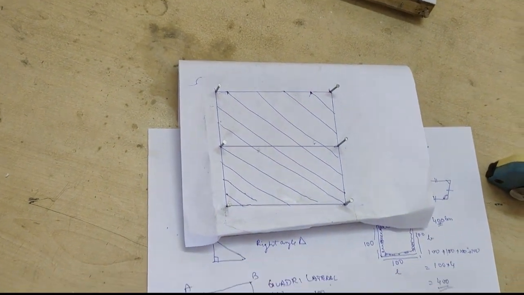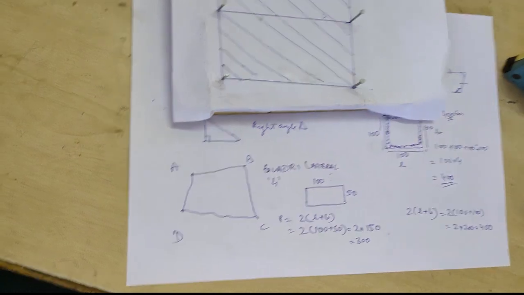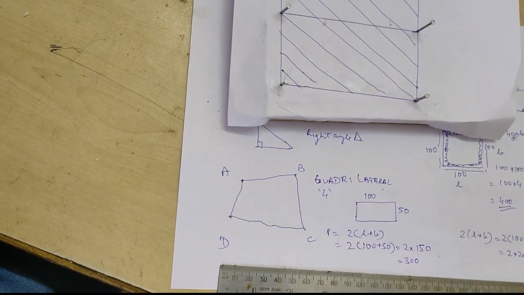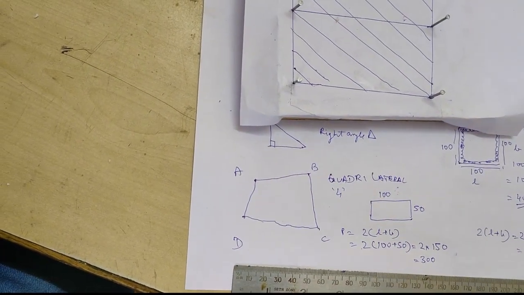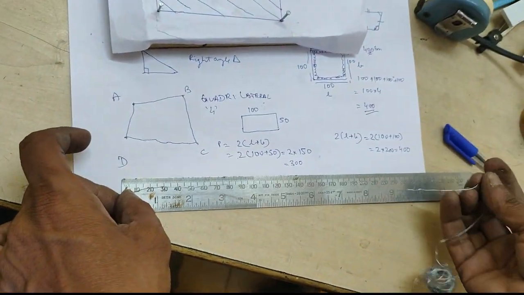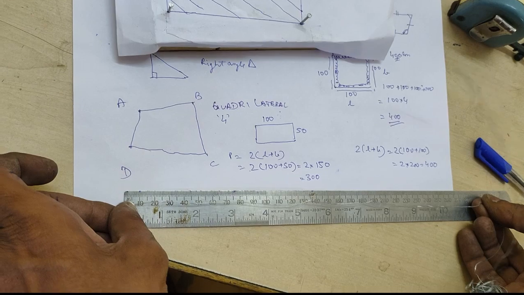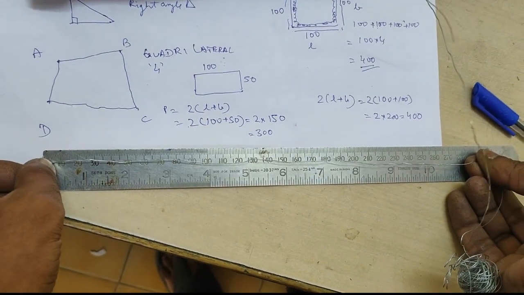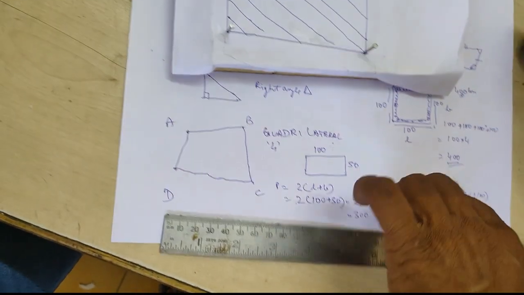400, 300, 200, 100. How much is it? Let's check this out. So I put this here and you see this is exactly 300. Okay, exactly 300, right? Or you measure and check with this also.